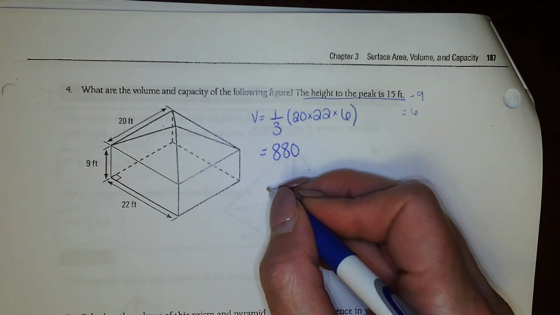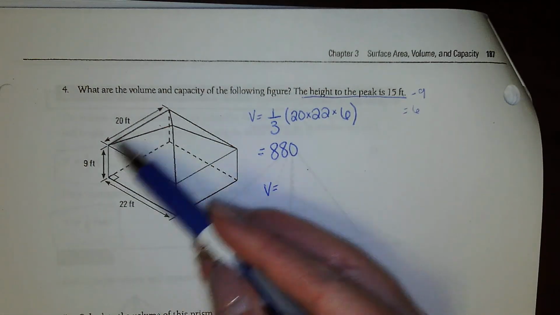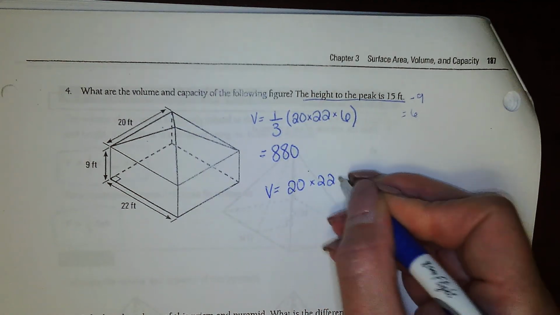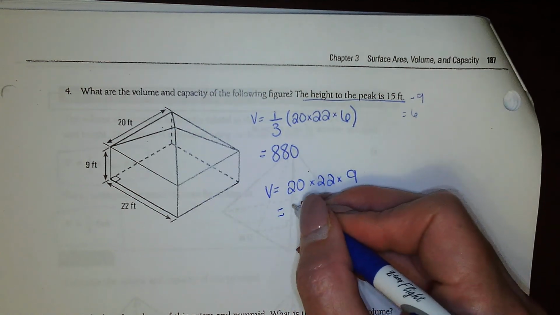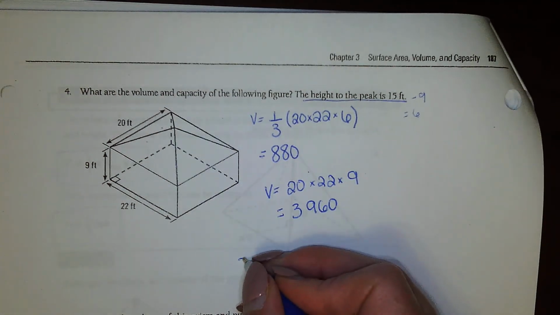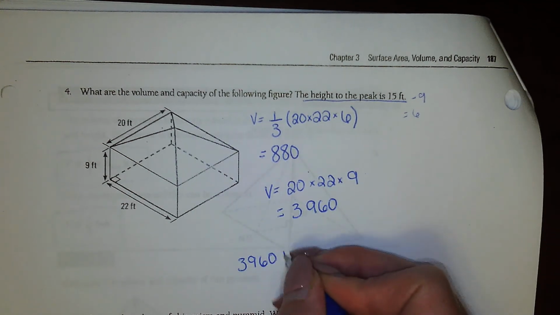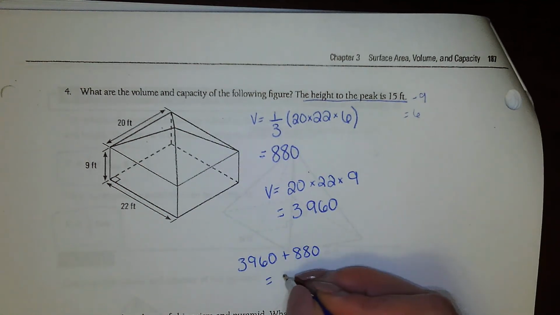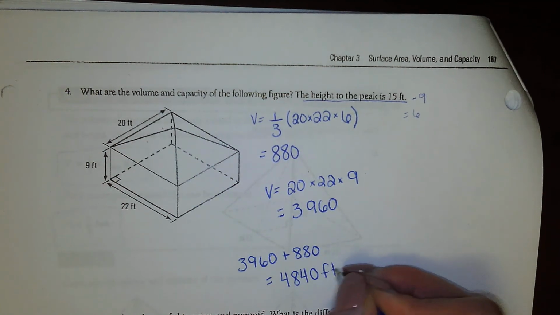Then I want to also do the rectangular box, so my volume is length times width times height, so 20 times 22 times 9, and I get 3,960. So it's just a matter of subtracting this, or adding them together. (4,840 feet cubed).